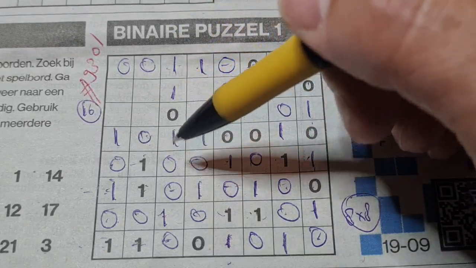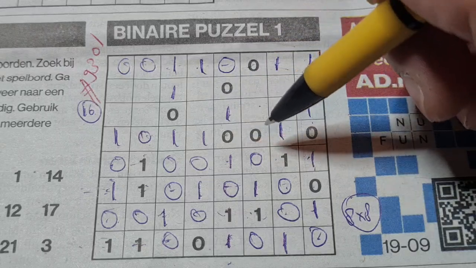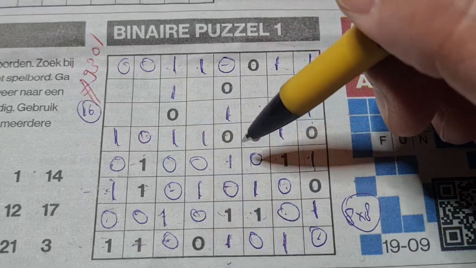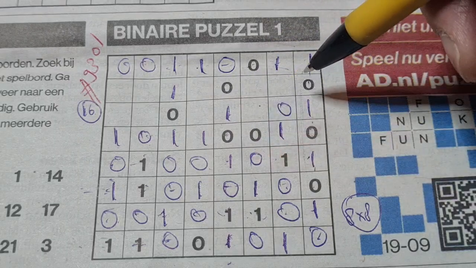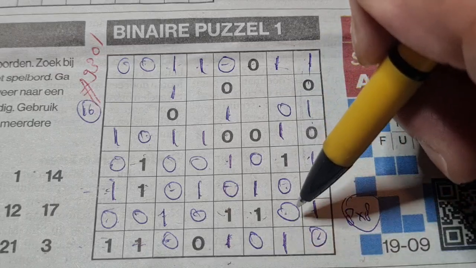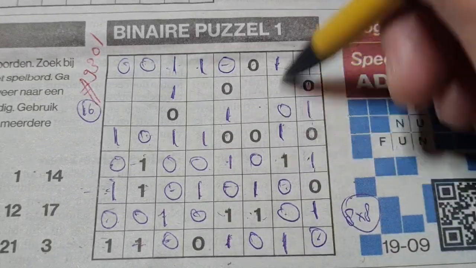Then let me see. Well, we have here 1, 2, 3, 4 ones, so the rest are O's.